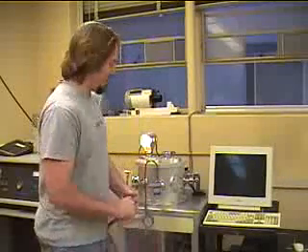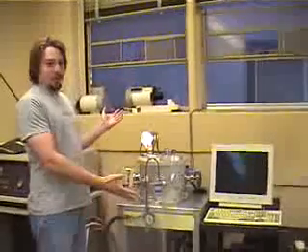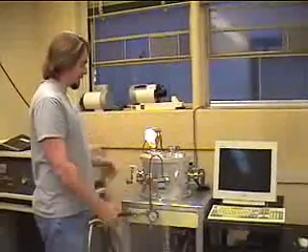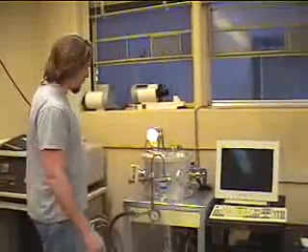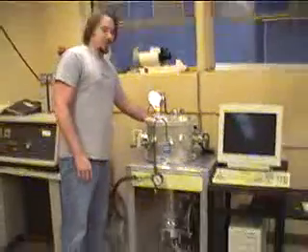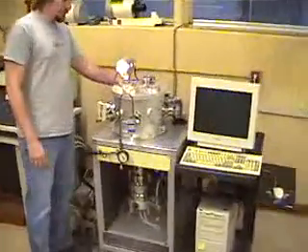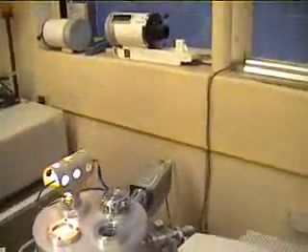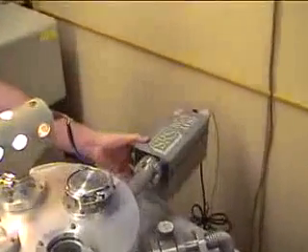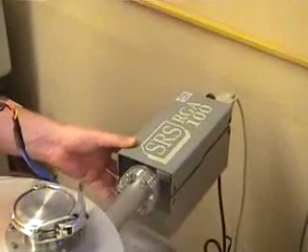Hello, and welcome to my introduction to the mass spectroscopy lab. This is our experimental apparatus you see right here. At the heart of this experiment is the Stanford Research Systems residual gas analyzer, which you'll see right back here. And this residual gas analyzer is a quadrupole mass filter.